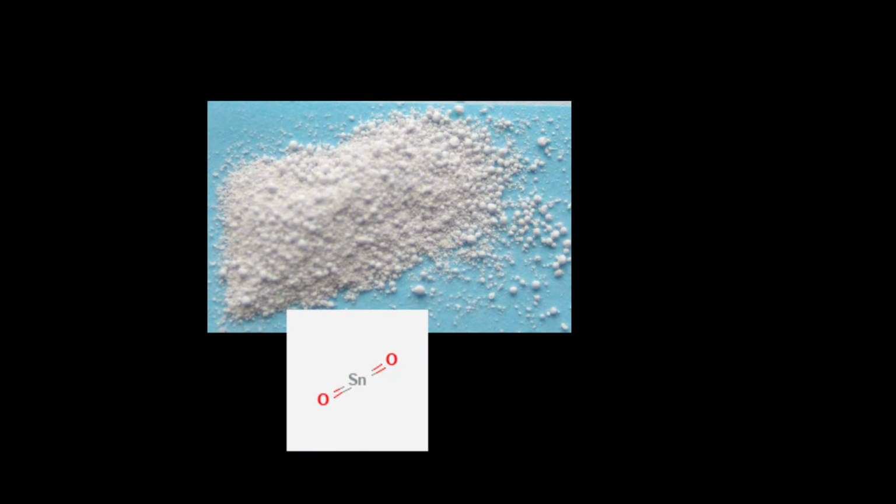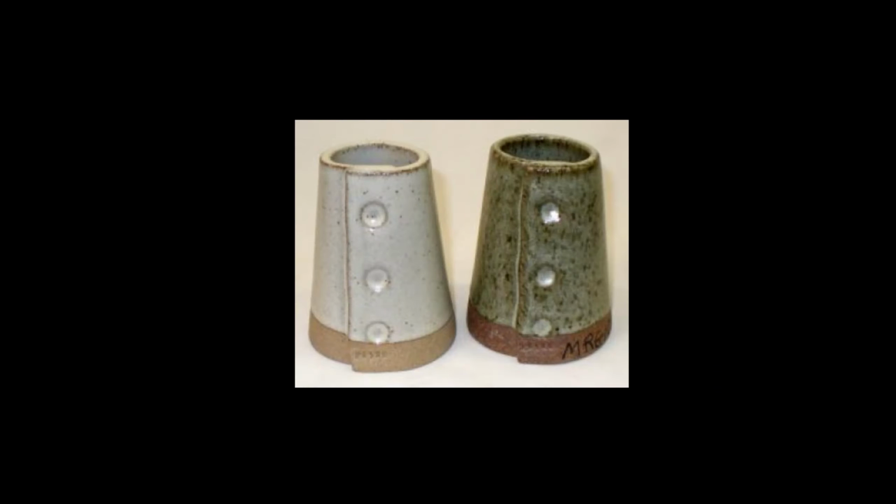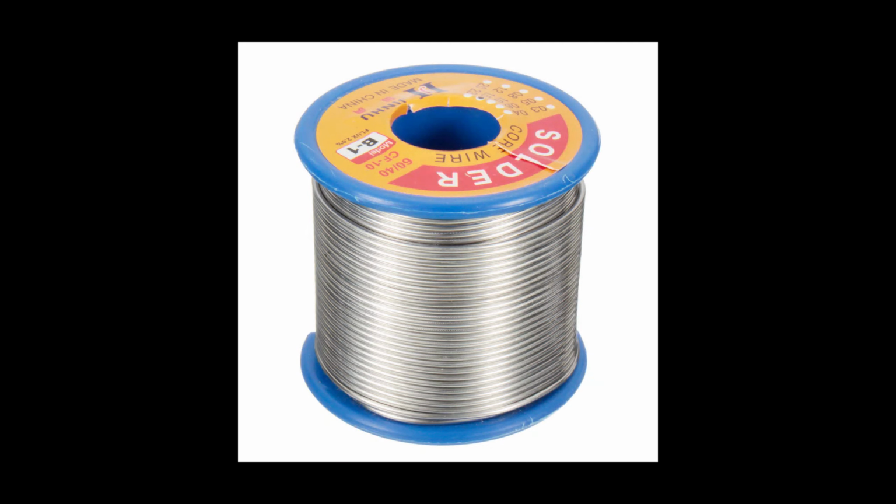Tin dioxide is often used as a catalyst for the oxidation of aromatic compounds in conjunction with vanadium oxide. It's often found in polishing powder and can be used as an opacifier and white colorant in ceramic glazes. With its low melting point, it's often paired with lead to form solder before being phased out due to lead's toxicity, but tin is still used in solder to this day.